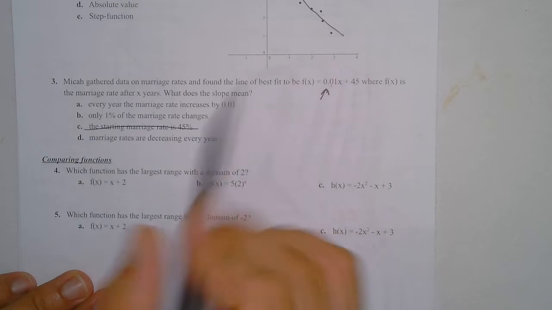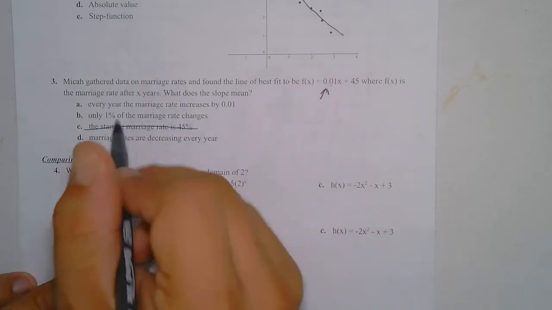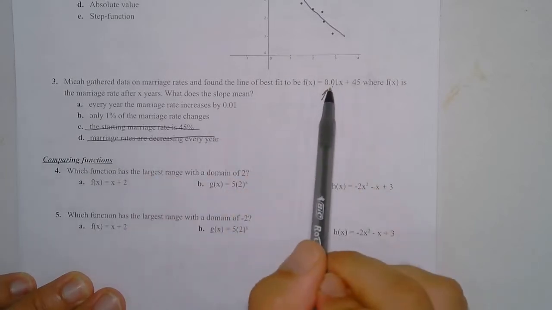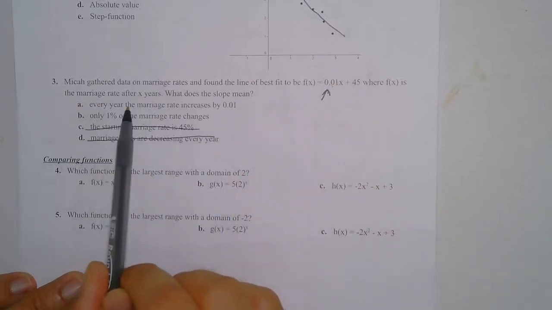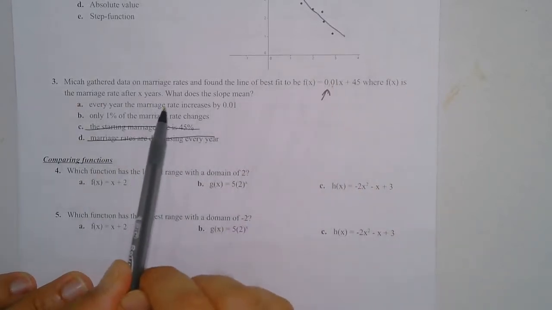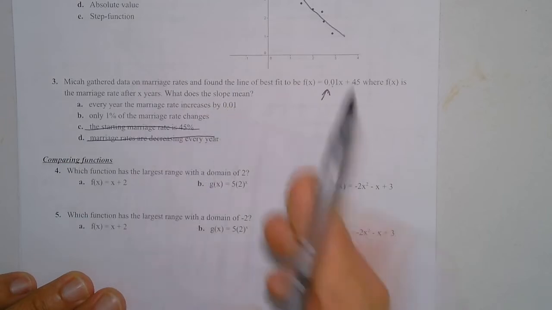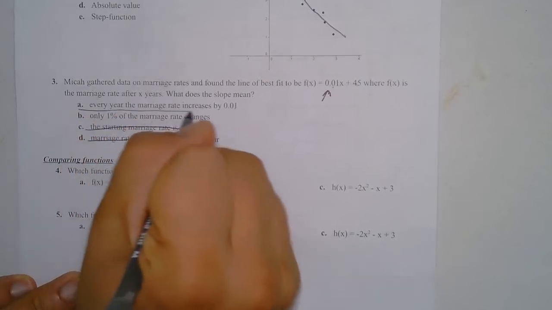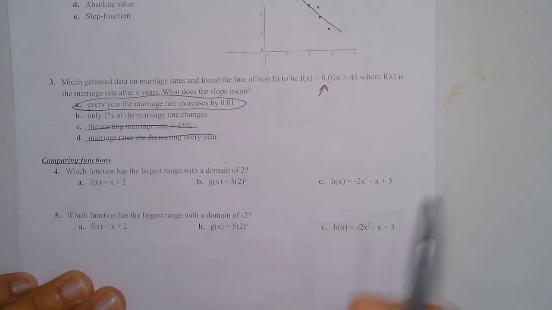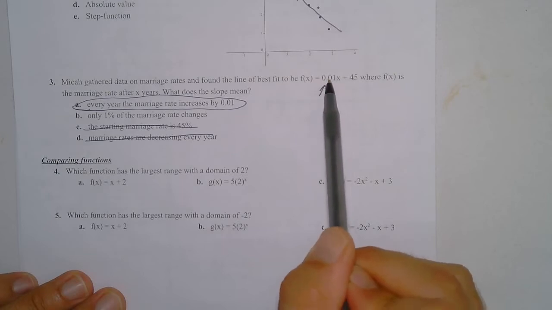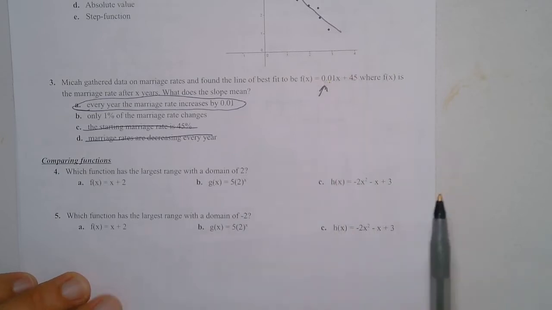Well, the slope is 0.1. And then this 0.1 would be every time you increase x by 1, the marriage rate would increase by 0.1. So this is actually true. Every increase of 1 in x increases the y value by 0.1.